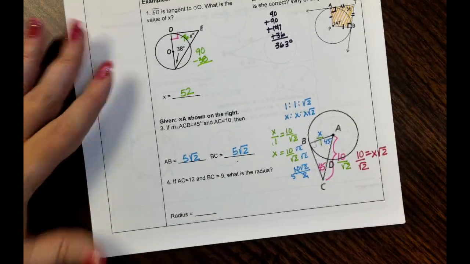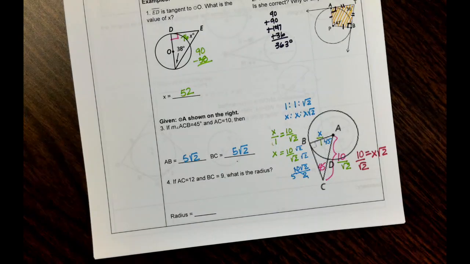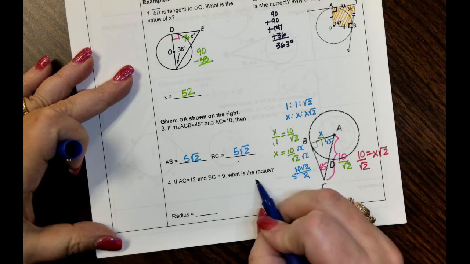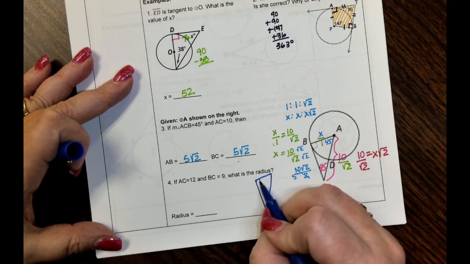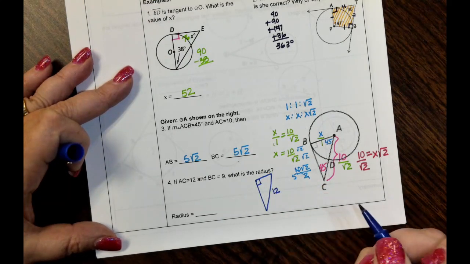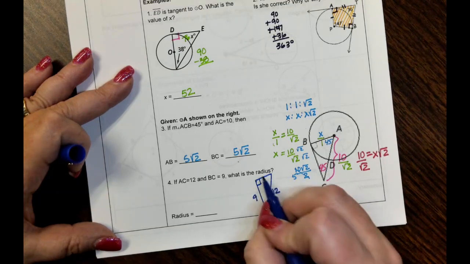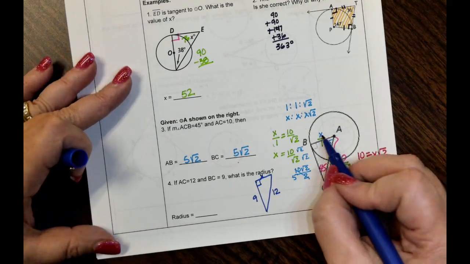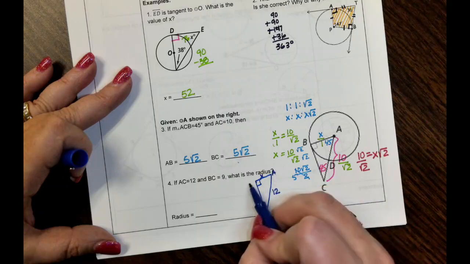Now, a second question says, what if AC is 12? That's the hypotenuse. What if AC is 12? Let me redraw it since I wrote all over the other one. It's perpendicular. AC is 12. BC is 9. What is the radius? So the radius is here. That's AB. The radius is there.